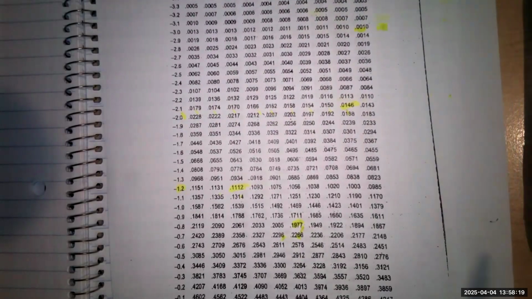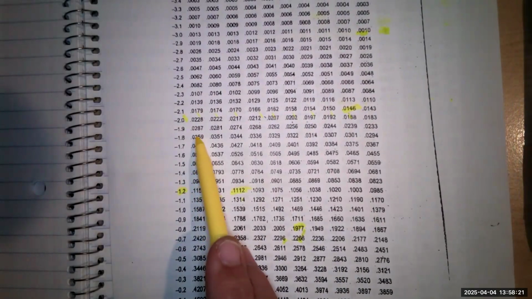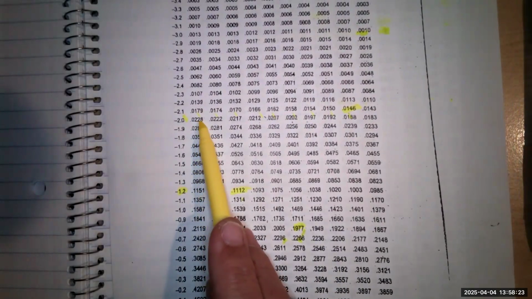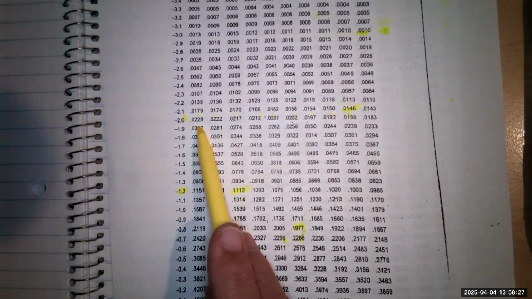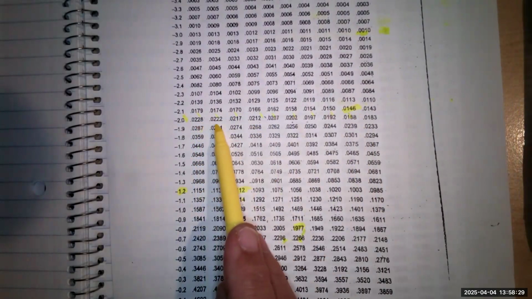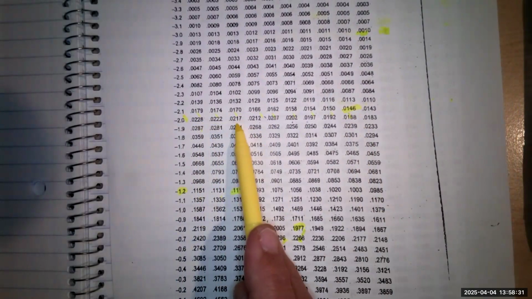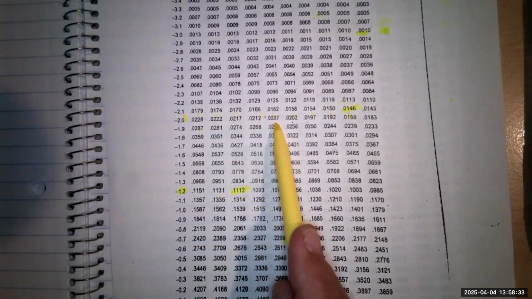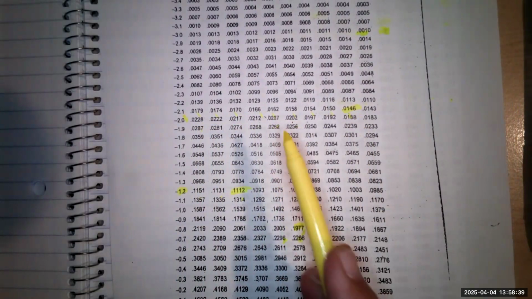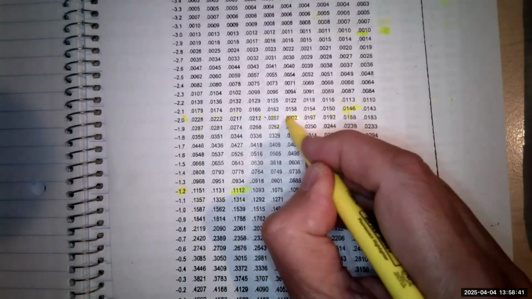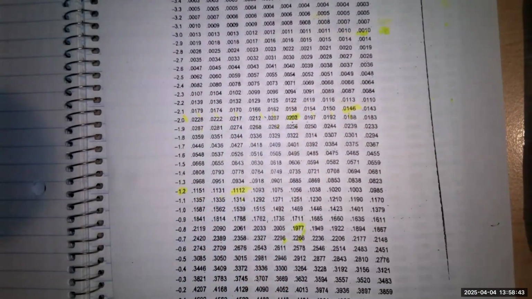Let's check 0.02. We get the 0.02 here, 0.0228, and so on down to 0.02. That's exactly what we are interested in.